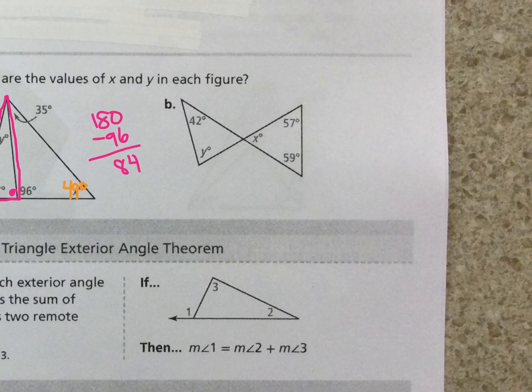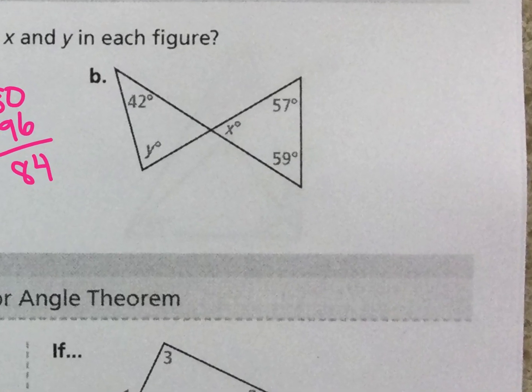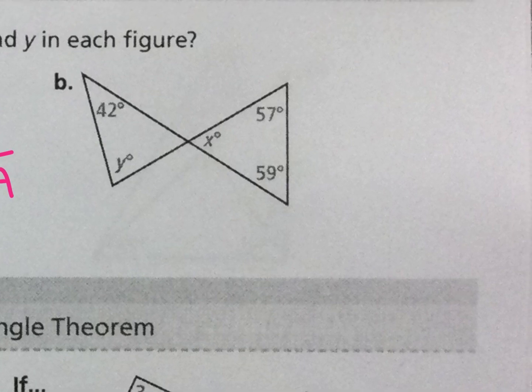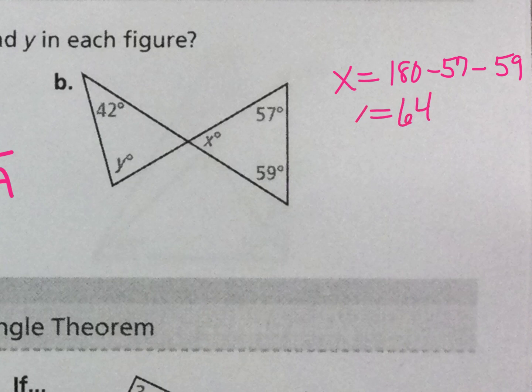Over here, you have to start with x first. So x equals 180 minus 57 minus 59, which is 64. So x equals 64.